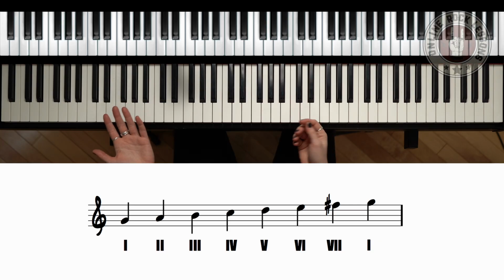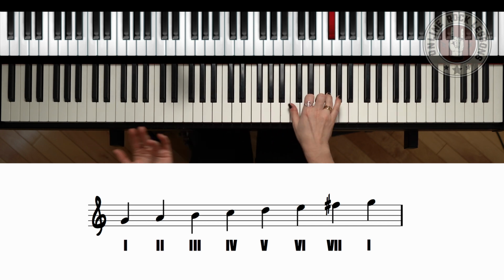And the idea behind it is that you need to transpose this chord progression in other keys. So let's take G major, for example. So we're in the key of G. We have an F sharp right here. Let's try to find the 1, 4, 5 chord progression in G major.